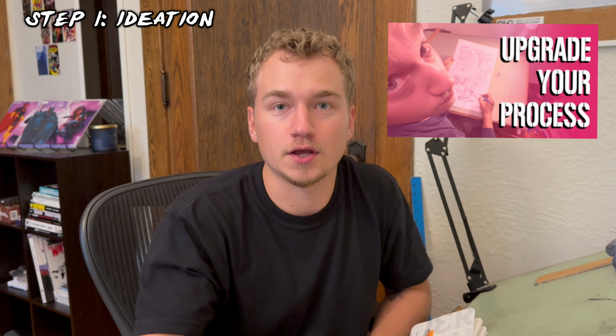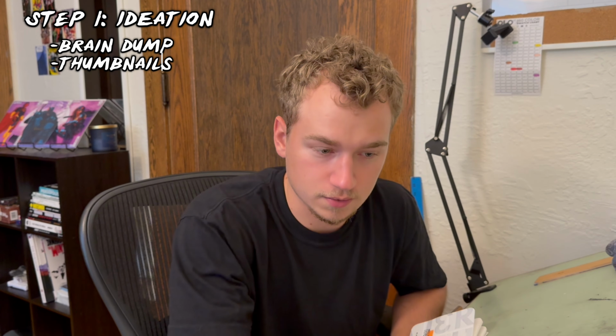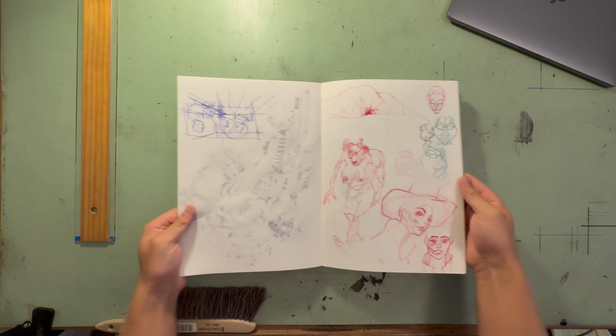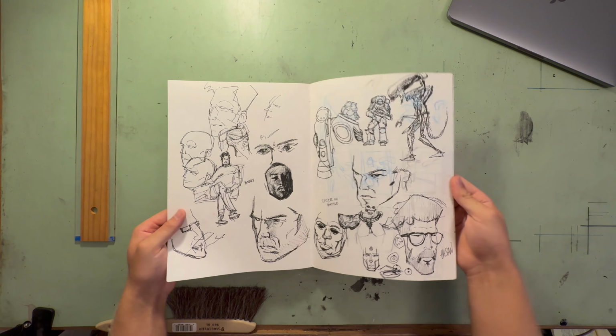If you saw my last video, this is where the brain dump belongs. This is where the thumbnails belong. This is where the design page belongs, where you're just selecting the thing that you're going to pursue to make into a comic book. Because this took me a year to make. It's a big commitment. You keep drawing a certain character, or you keep drawing a weapon, and you keep coming back to this universe that you have in your mind.